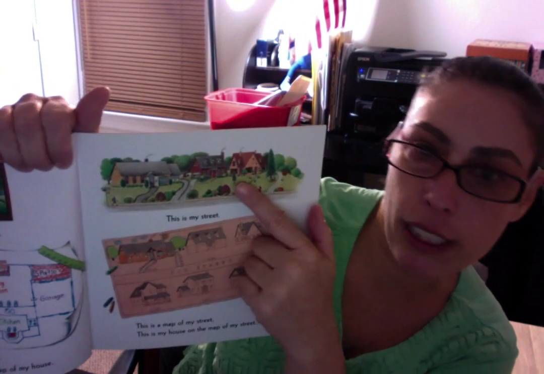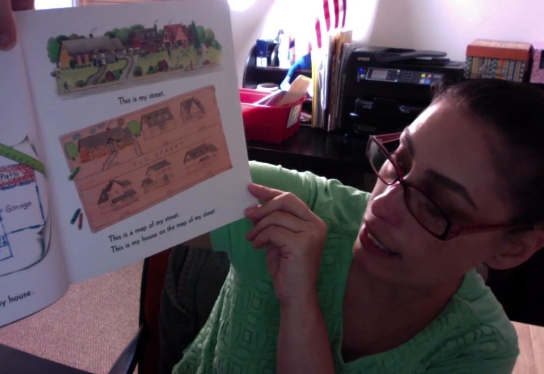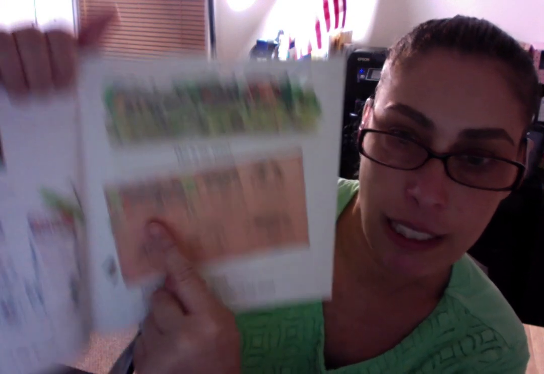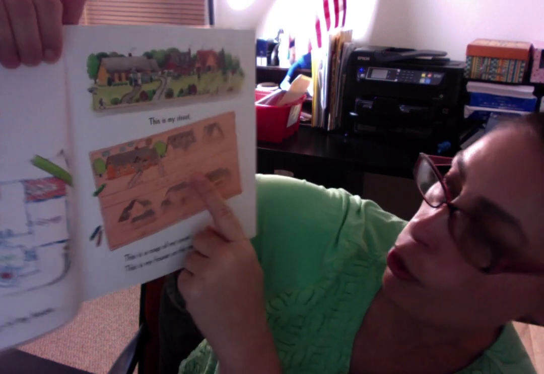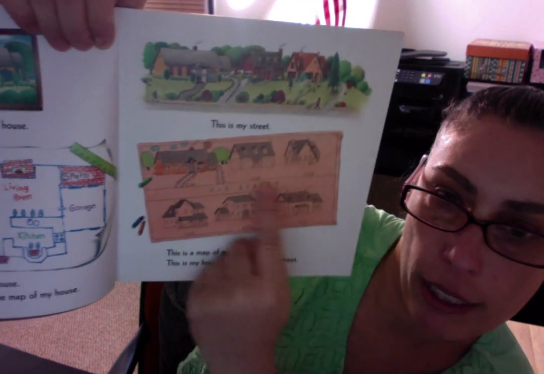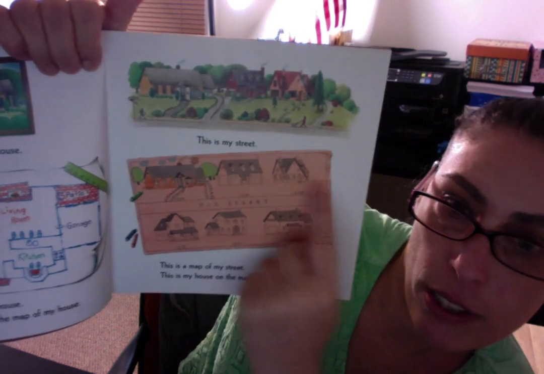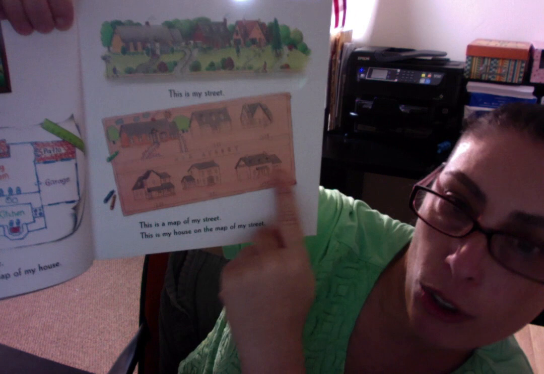This is my street. This is a map of my street. This is my house on the map of my street. So again, she looked at her street, right? And then she drew a map of her street. So let's see. Oak Street is the name of the street she lives on. And this is her house. And the other house is on the same side of her block. And then these are the houses that are across the street from her. Pretty cool, right?